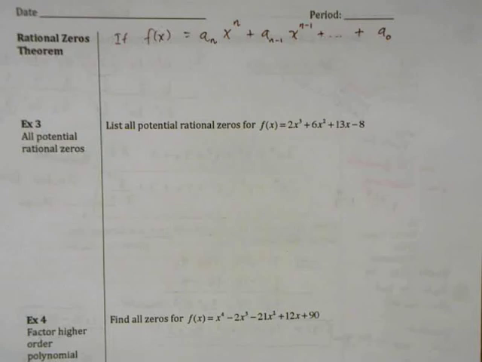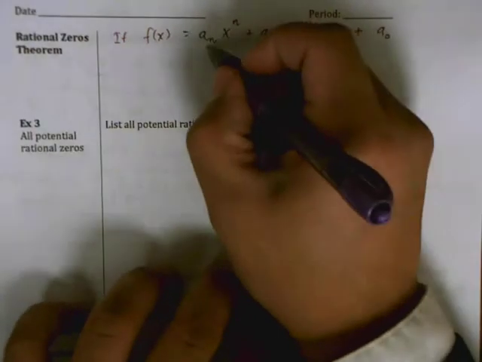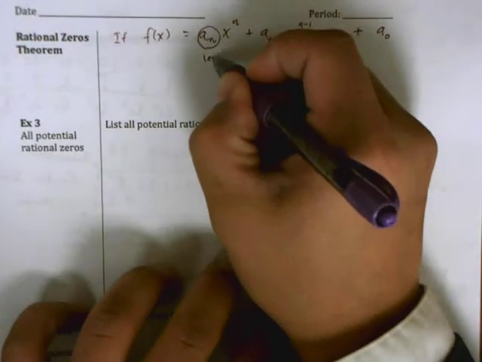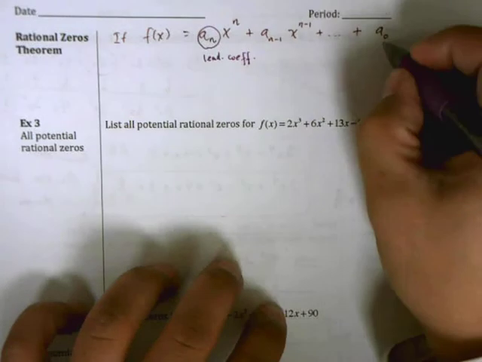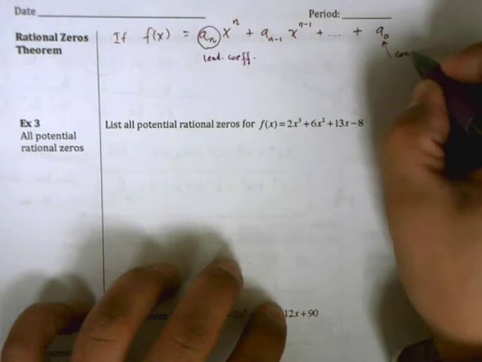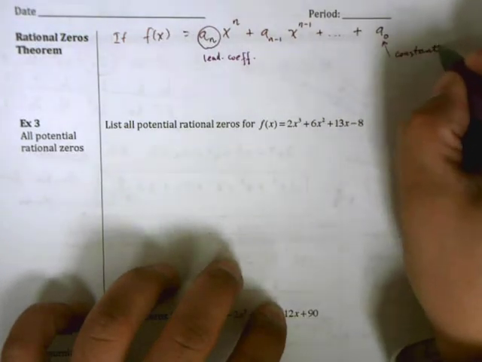And this is just a very precise way of writing a polynomial, but all you really need to focus on for right now is that this is the leading term, or the leading coefficient, and this right here is the constant. Okay.